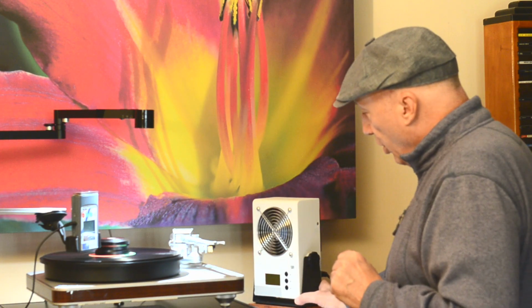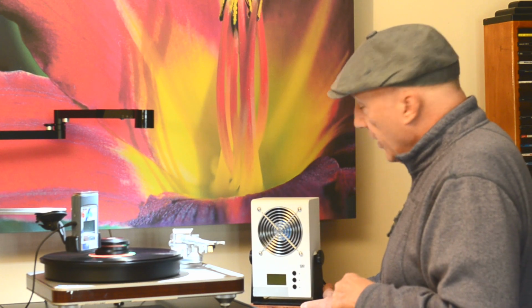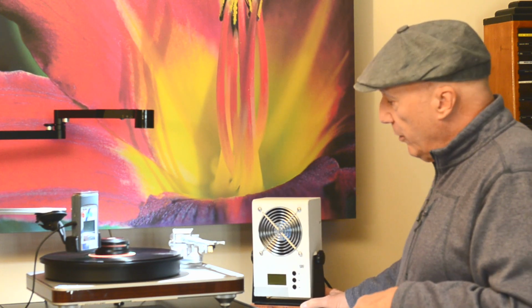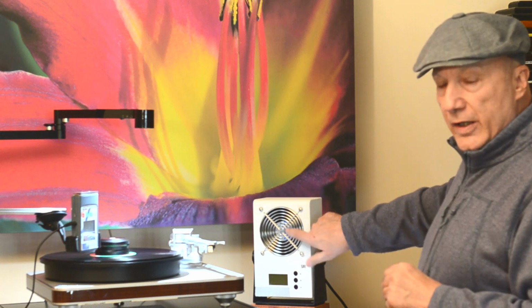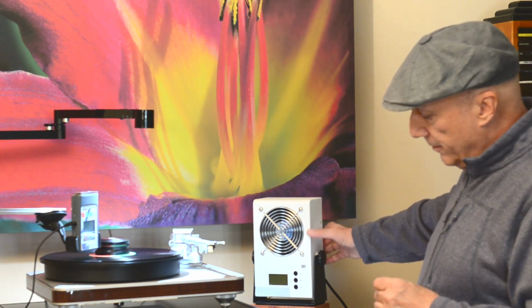Now what I use here is what's called a benchtop ionizer. So this is a unit that has a fan in it, and it has sensors that sense the flow of air through it. And then there's 4 electrodes here that emit ions opposite the polarity of what it senses of the air going through it.